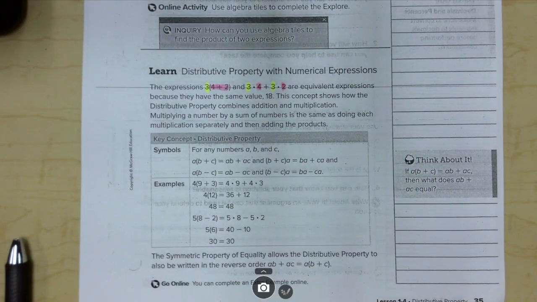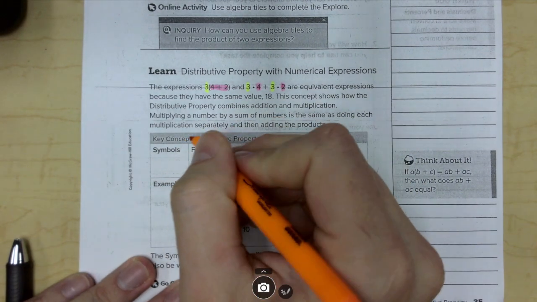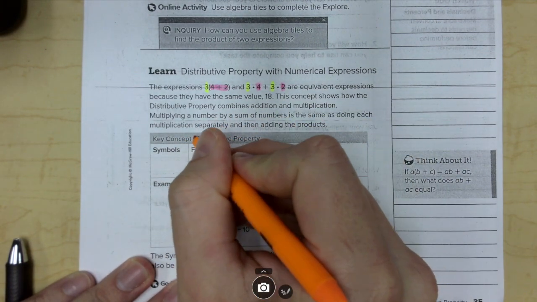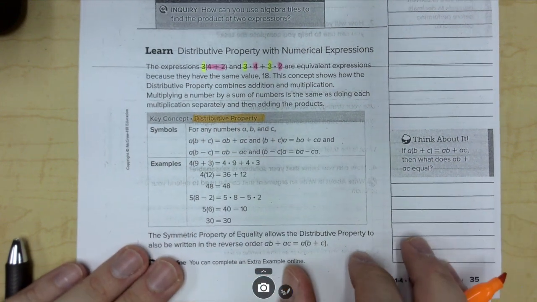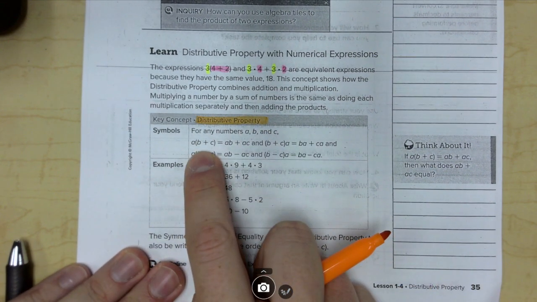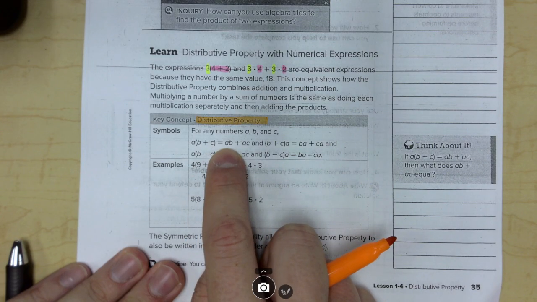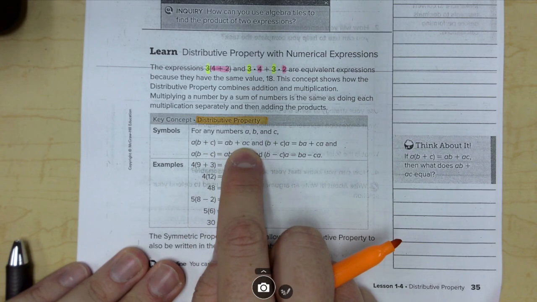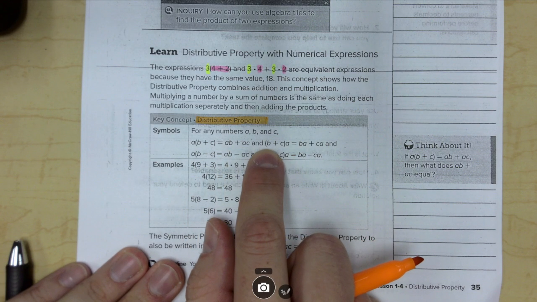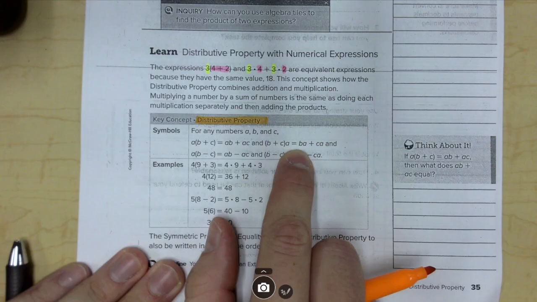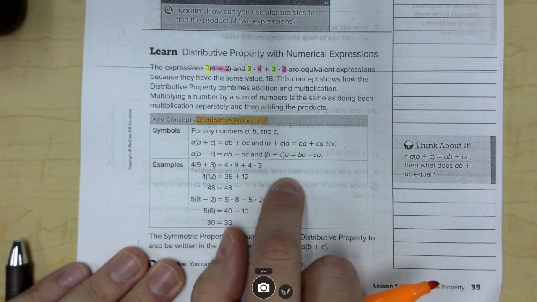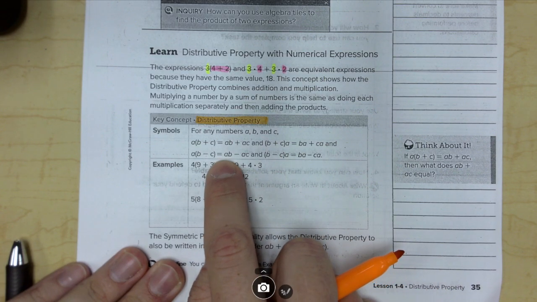So our key concept for the distributive property, for any A, B, and C, A times quantity B plus C is equal to AB plus AC. This is the distributive property. Same thing if you do it in reverse, so quantity B plus C times A gives us BA plus CA. Same thing happens for subtraction.